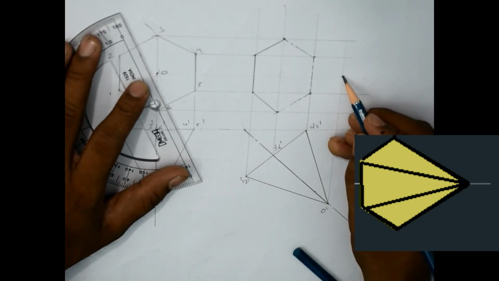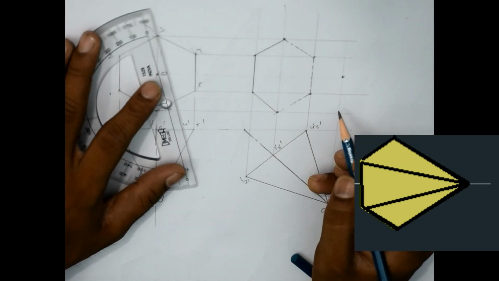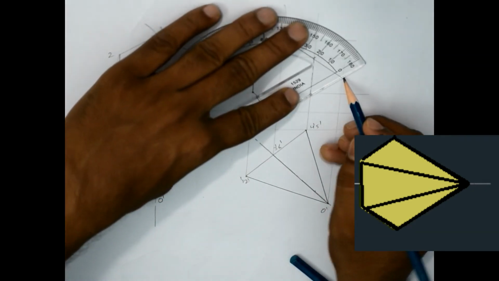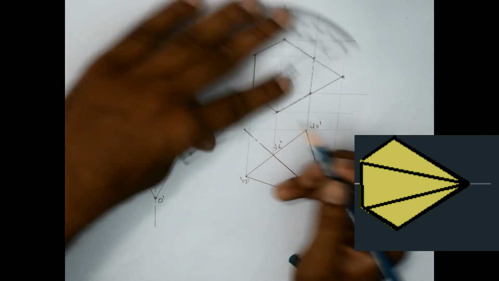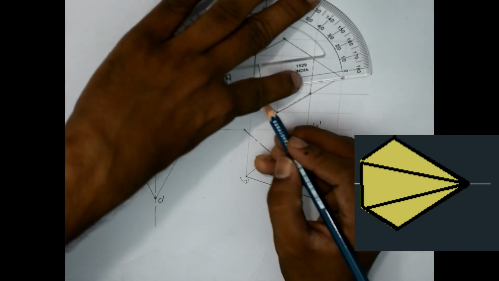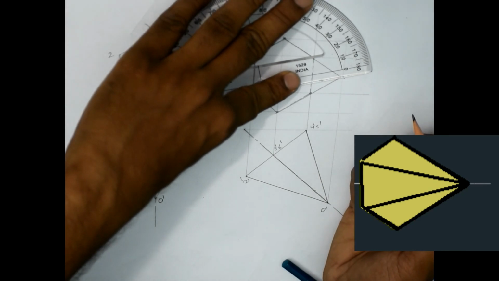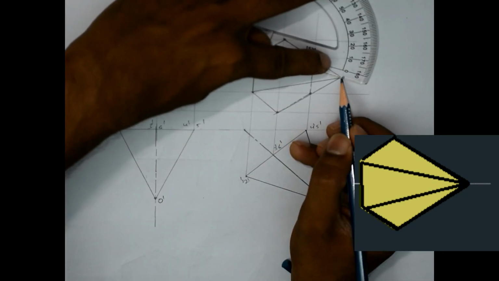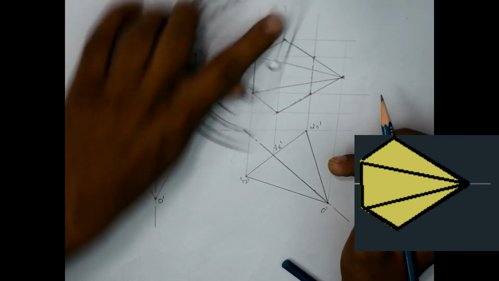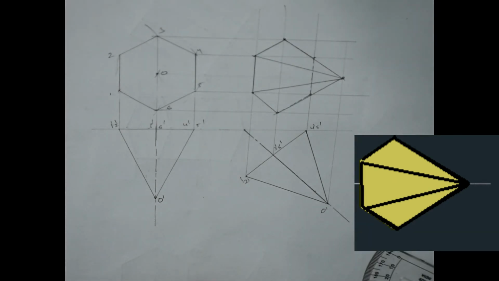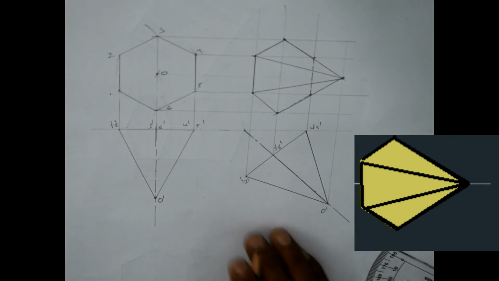Observe one more thing, that we need to join each and every point to the apex point. Hence this completes our front view also.